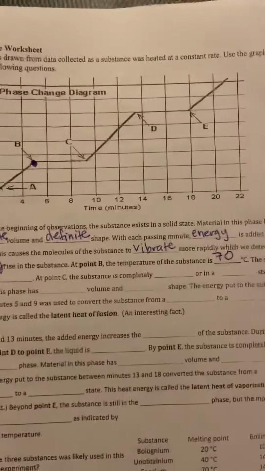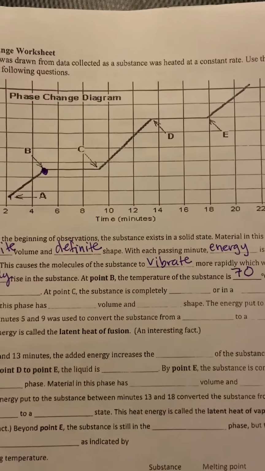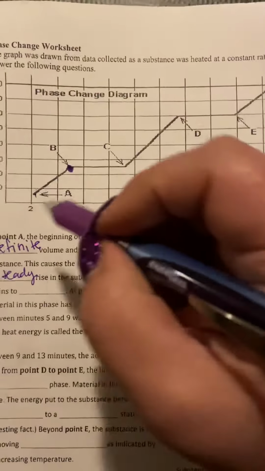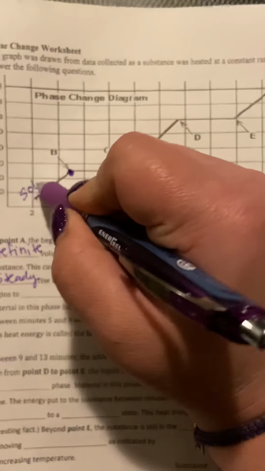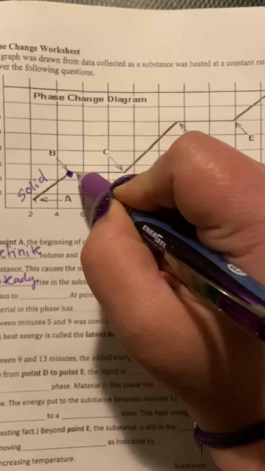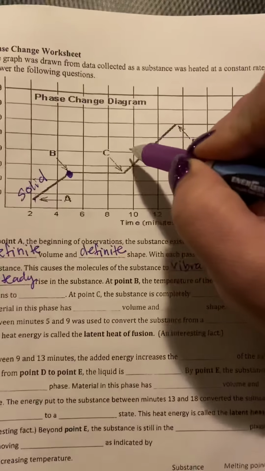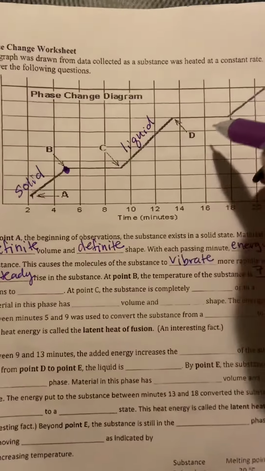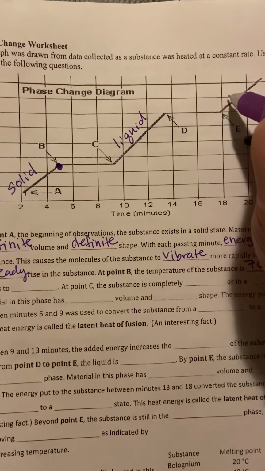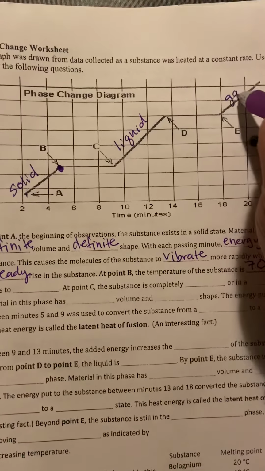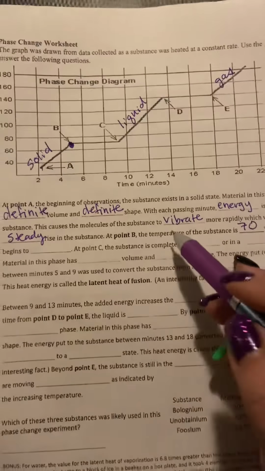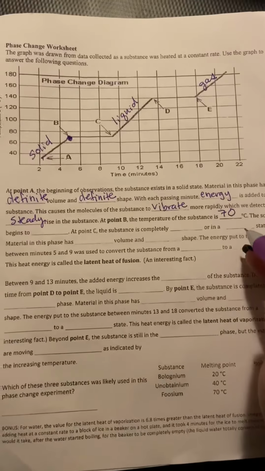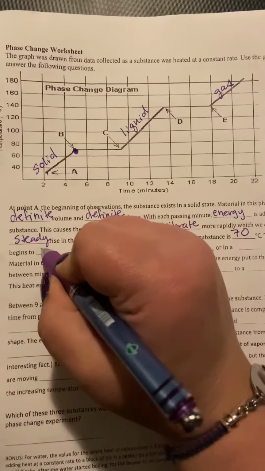Okay, so the solid begins to do what at that point? This is the solid. Okay, then it's going to have its phase change. So this is what? A liquid. We'll go ahead and finish here. It goes through a phase change to become a gas. Okay. All right, so here we are. The temperature of the substance is 70 degrees. The solid begins to melt.